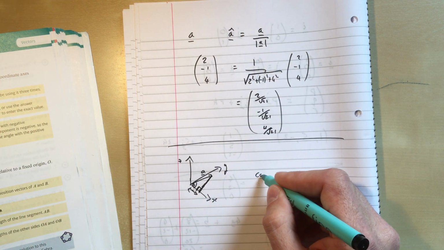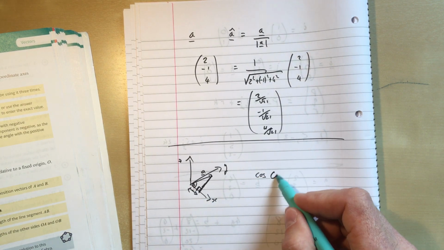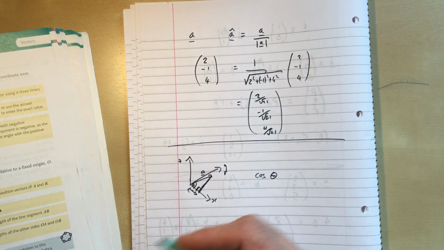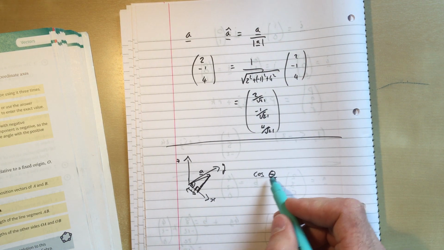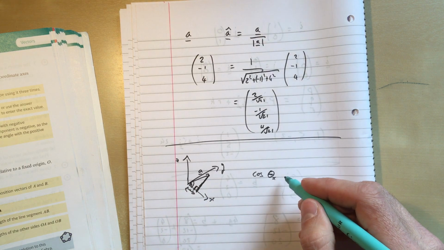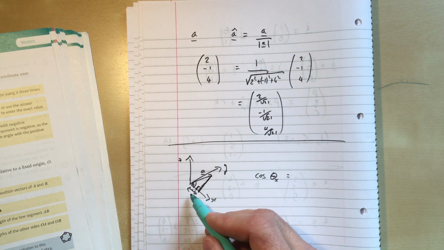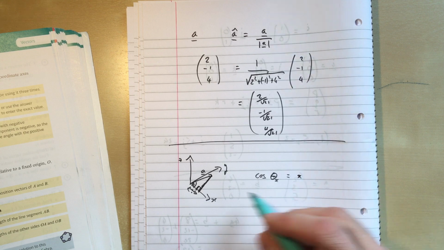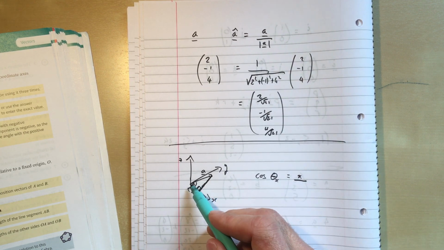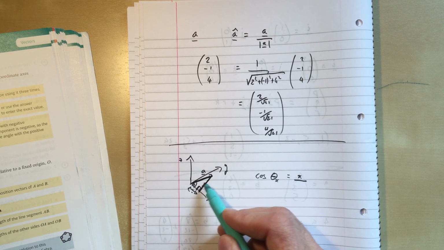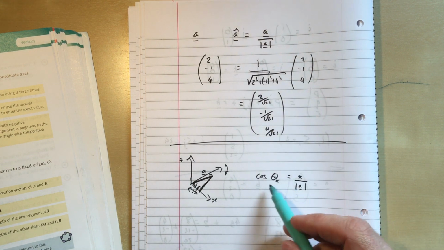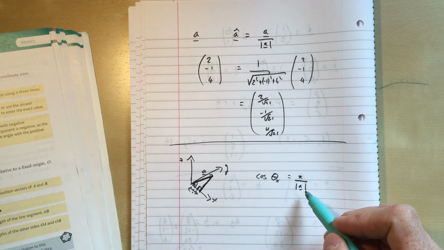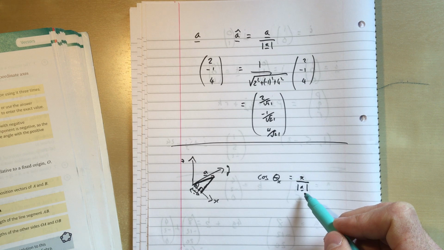So cos of that angle, and in the book they're calling that angle theta subscript x to show that it's the angle between the vector and the x-axis, is this distance here, the x-coordinate of vector A, divided by this distance here, and that distance there is the magnitude of vector A, isn't it? Okay, so cos theta is x over mod A, where x is the x-coordinate of vector A, and mod A is the magnitude of vector A.